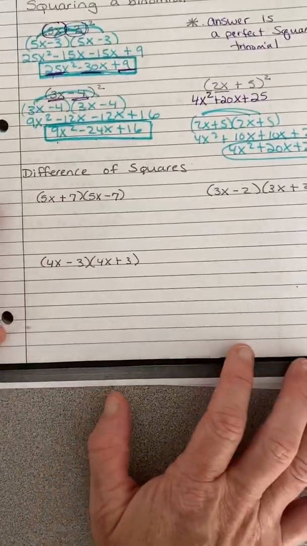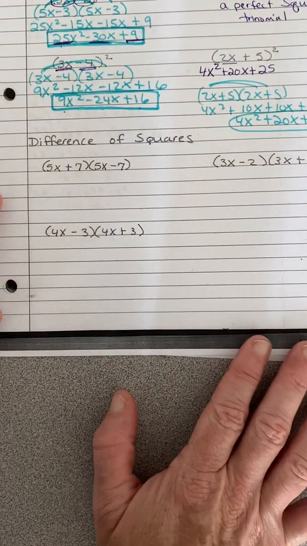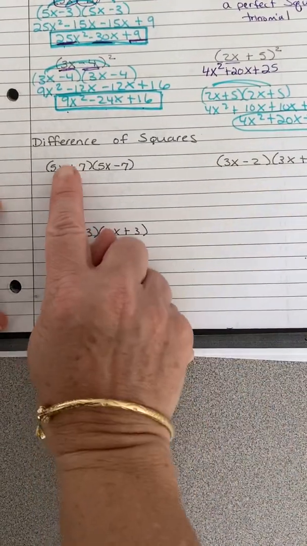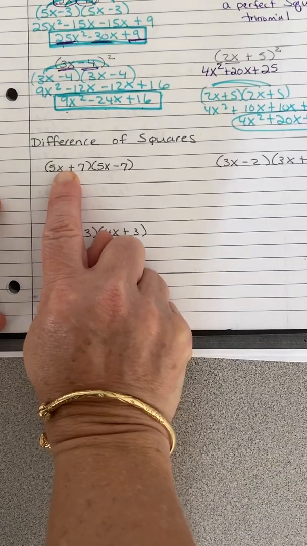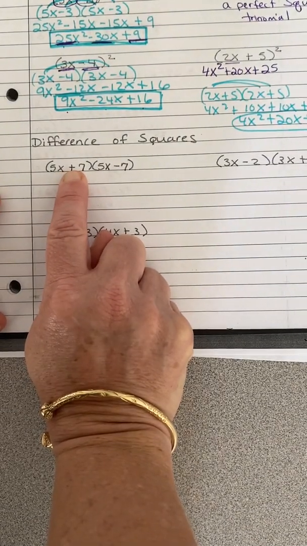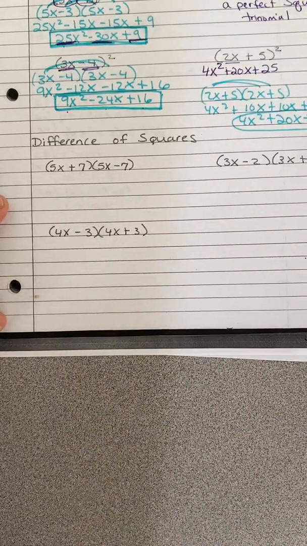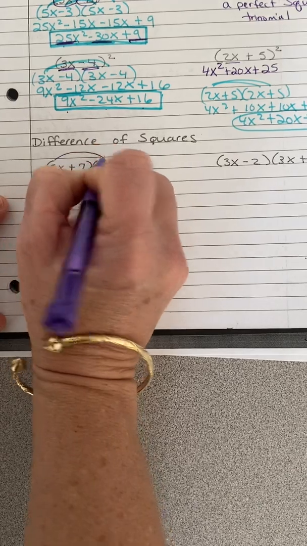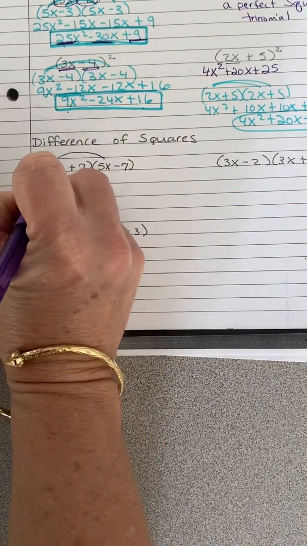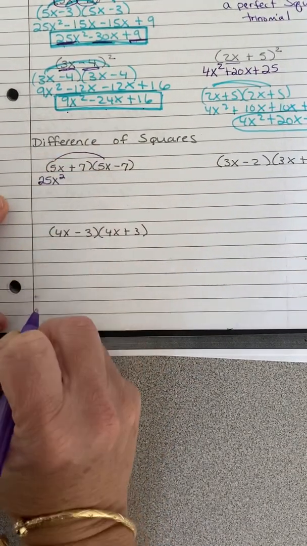All right, the next special case is called a difference of squares. A difference of squares is when you have the same exact thing in the parentheses, but one is a plus and one is a minus. So let's start off. Once again, we're going to FOIL it out like normal and see if we notice anything. So 5x times 5x is 25x squared.